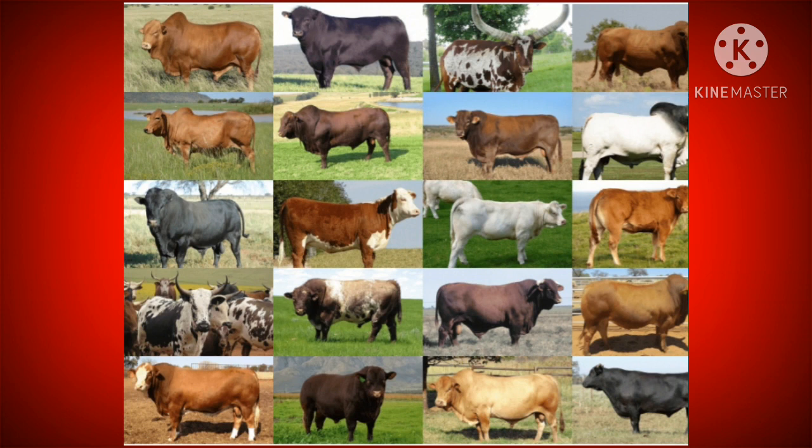Next, exotic breeds. They are imported from foreign countries, so their native is foreign countries. Clear? Example, Jersey, Brown Swiss.